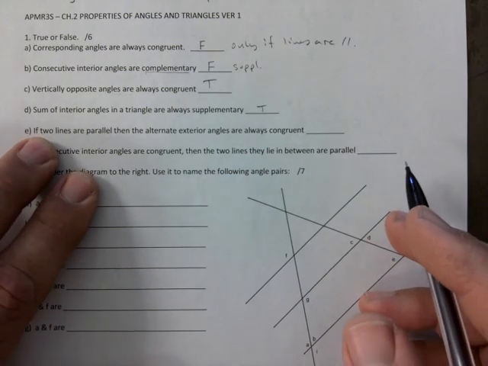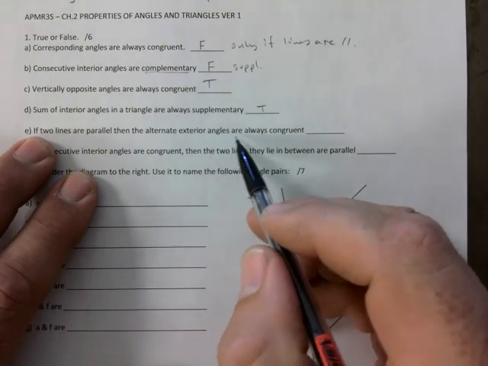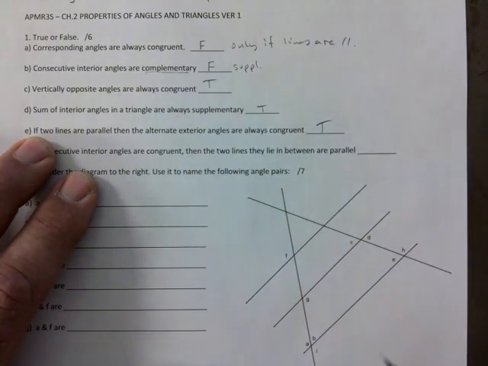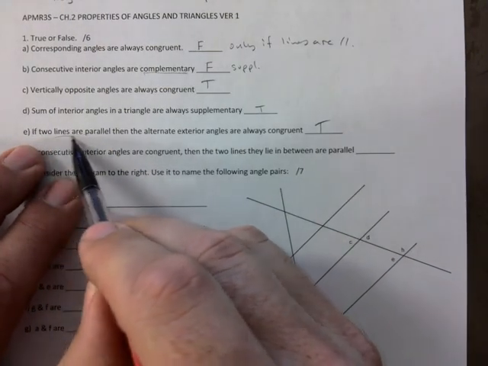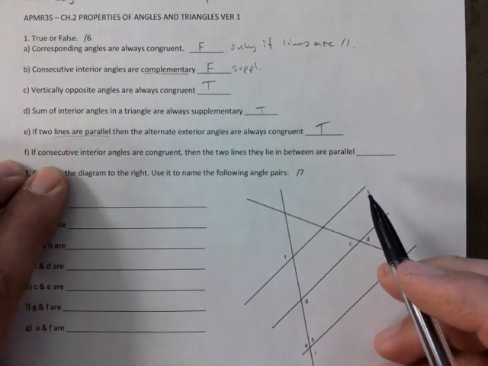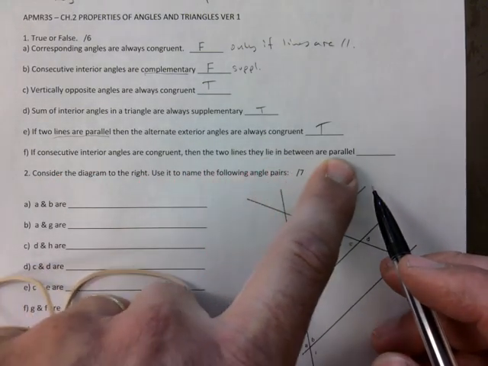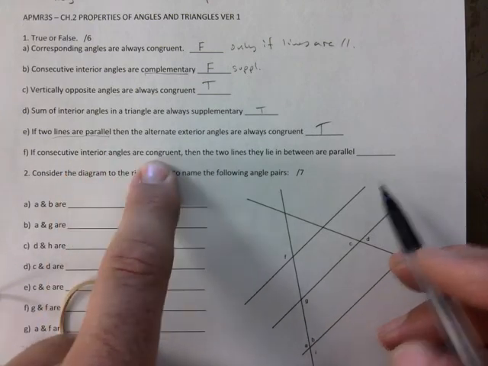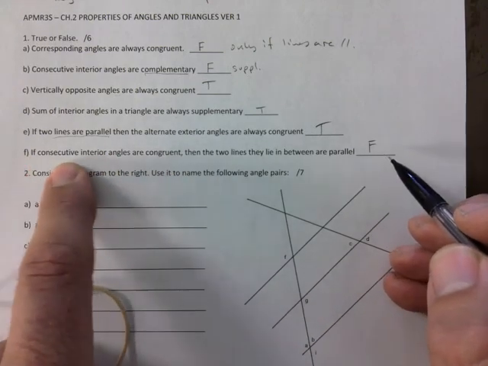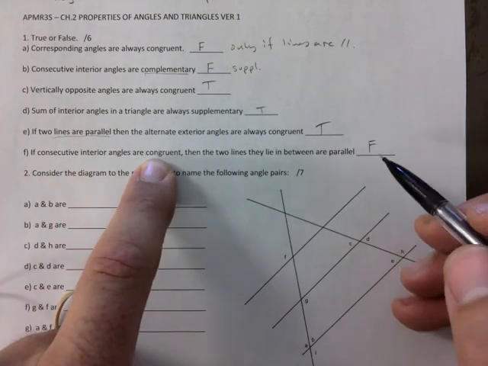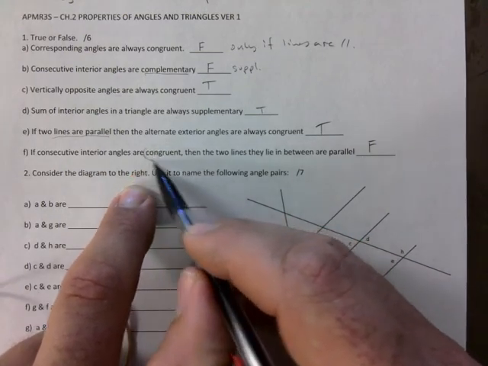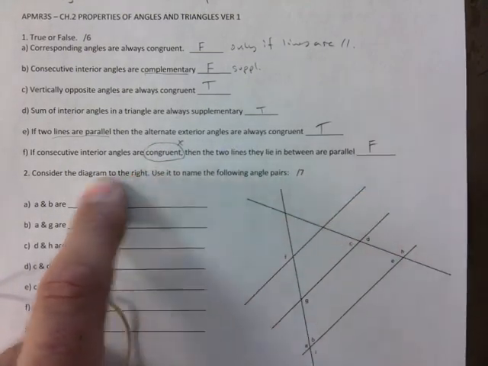If 2 lines are parallel, then alternate exterior angles are always congruent. That's true. And that's when you should have read and be like, oh, okay, I see that. So I got to go back to A and maybe change that, right? Because I make that statement, right? That if lines are parallel. If consecutive interior angles are congruent, then the 2 lines, the lines between, are parallel. This is false, right? It should have read if the angles are supplementary, right? So this part right here makes that statement false, right?